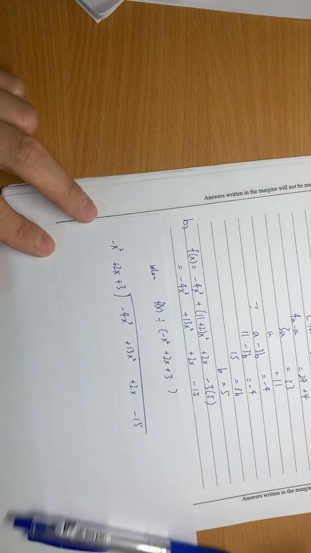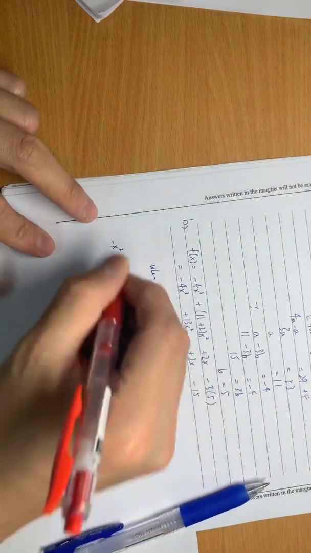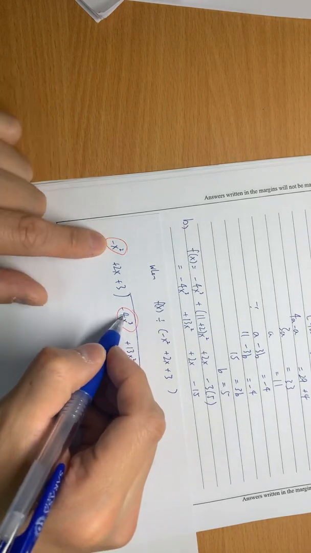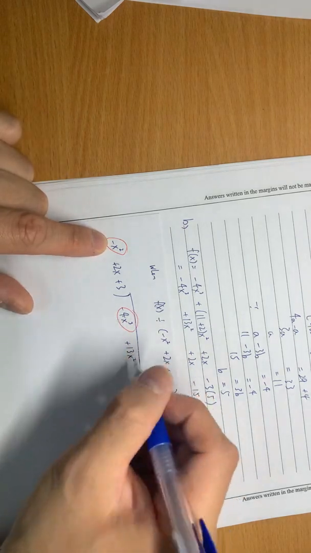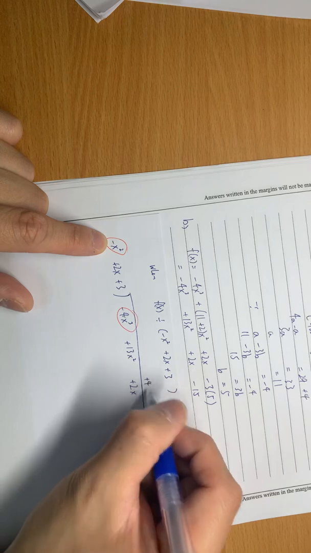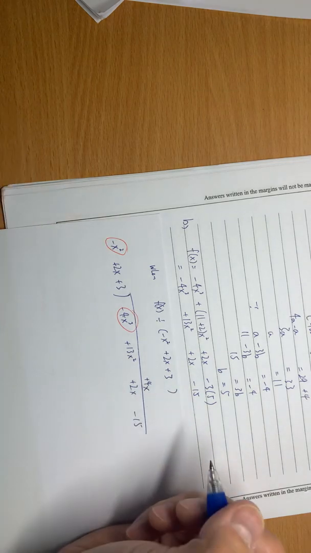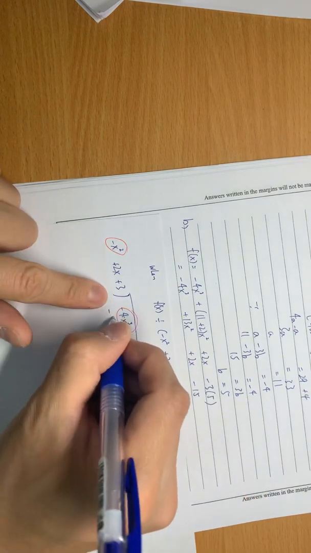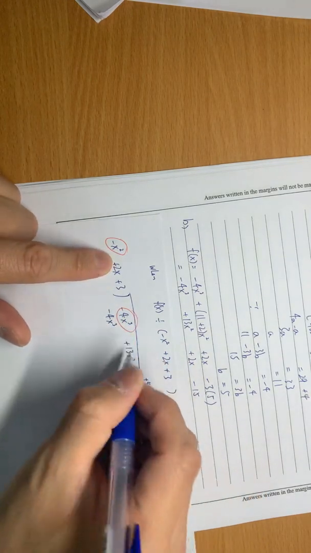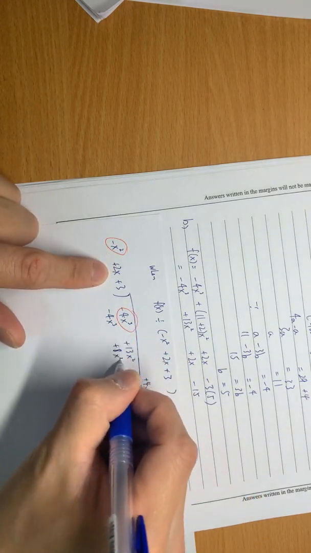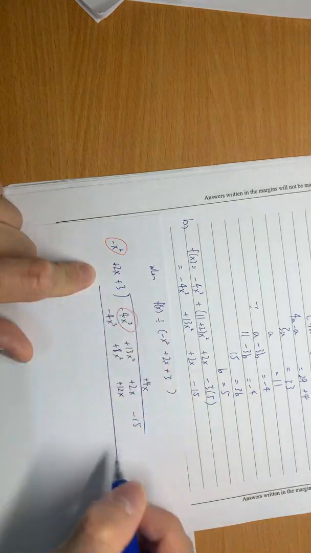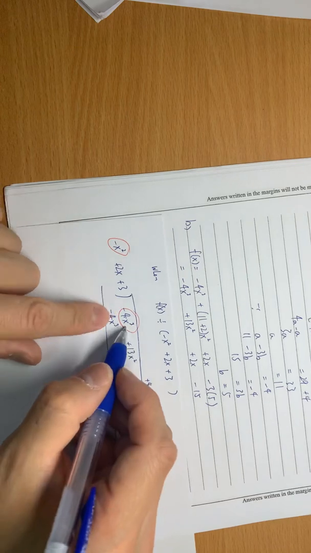Whenever you perform the division, you are focusing on the largest power term. So negative 4 divided by negative 1, we got positive 4x. After that, 4x times everything here: negative 4x to the power 3, 4 times 2, positive 8x squared, 4 times 3, positive 12x. Final step, we subtract them.